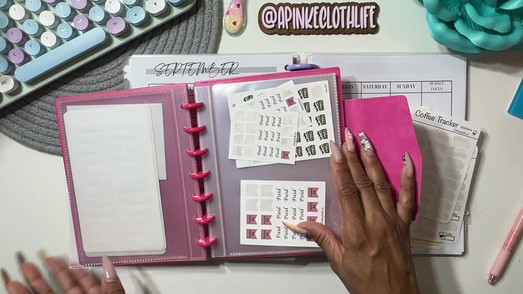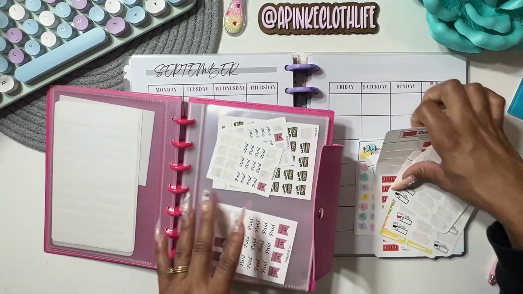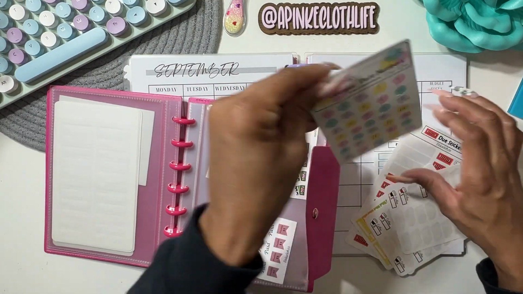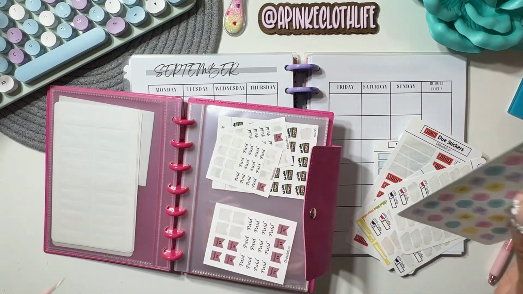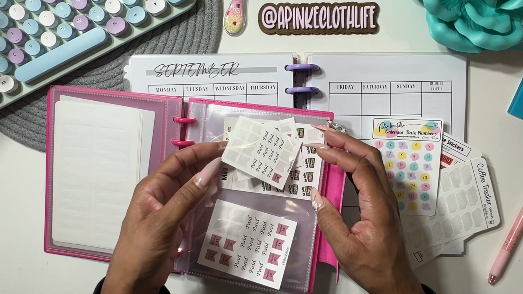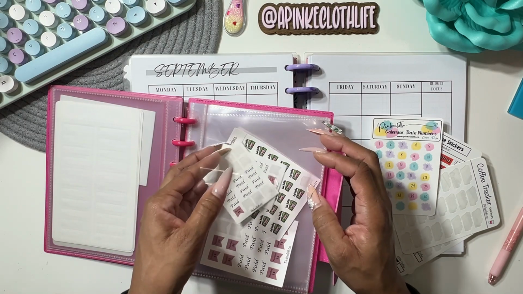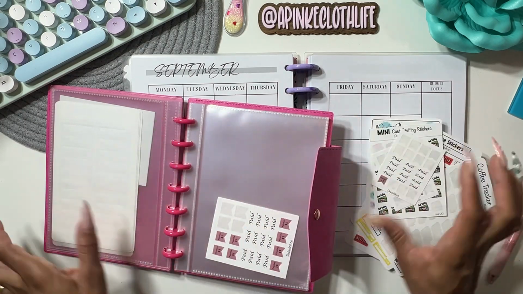And we got paid. You know what? I have some blank stickers here, so I may end up doing just paydays on this. We'll see. I'm going to pull this out anyways, just in case. We'll just pull these out just in case.